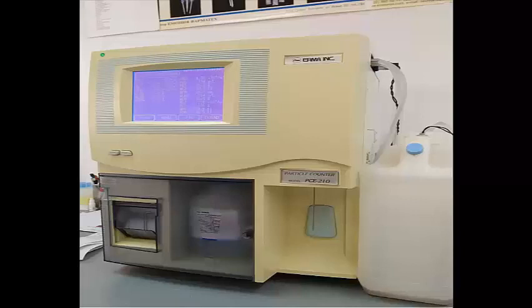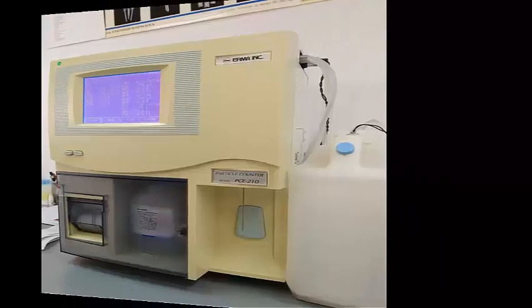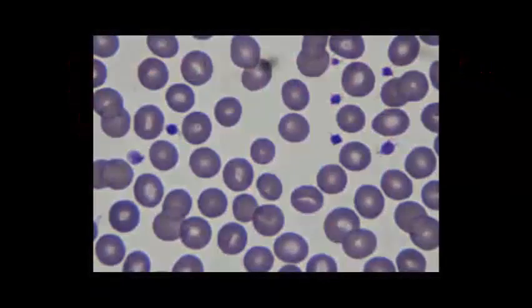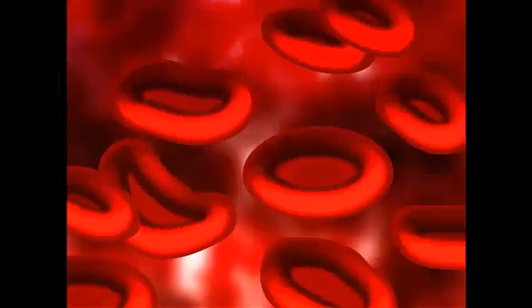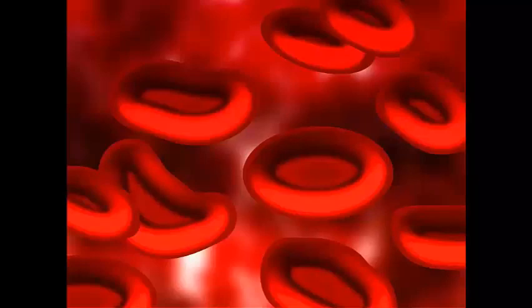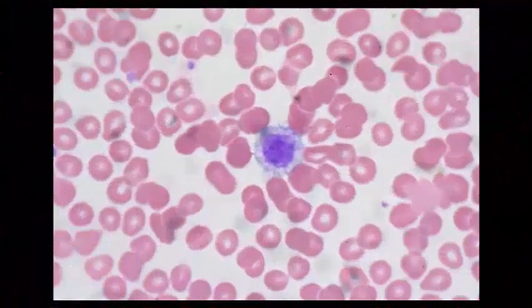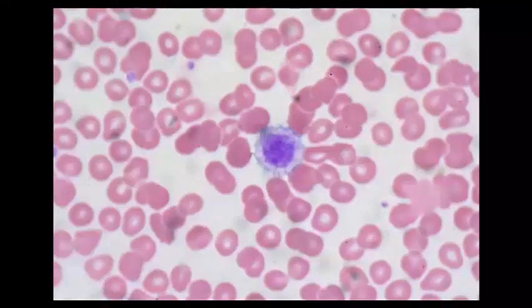Blood cell counters, or cell counters, are responsible for counting and determining the type of blood cells. There are three groups of blood cells in human blood. These include the white blood cells that are responsible for the immune system, the red blood cells that are responsible for oxygenating, and the last category, platelets, which are responsible for the coagulation system and prevent bleeding.